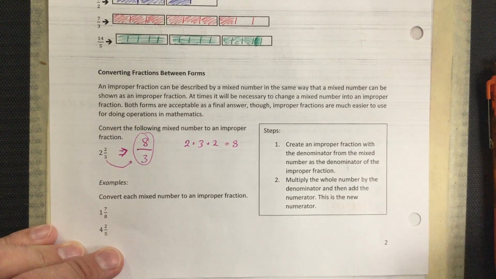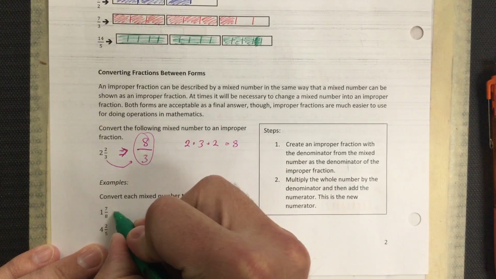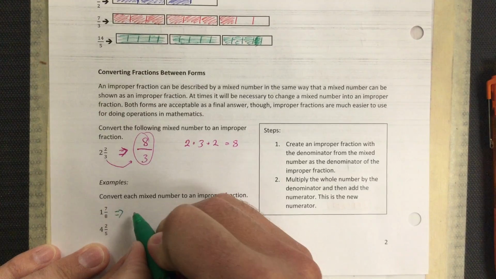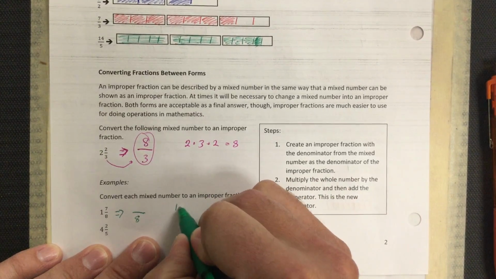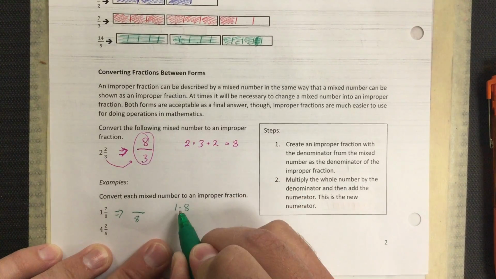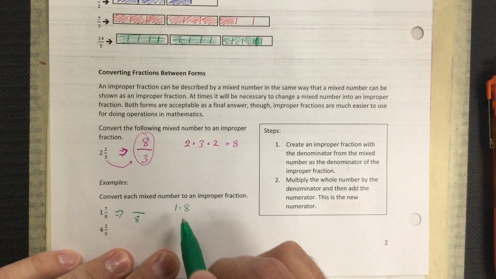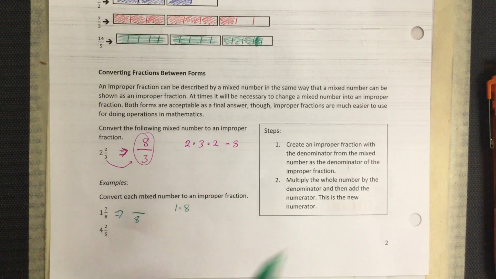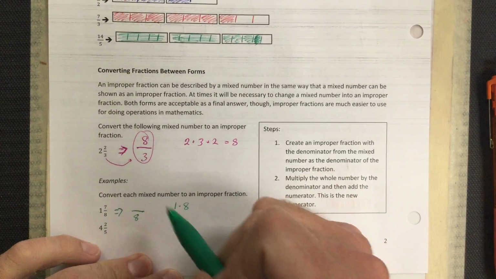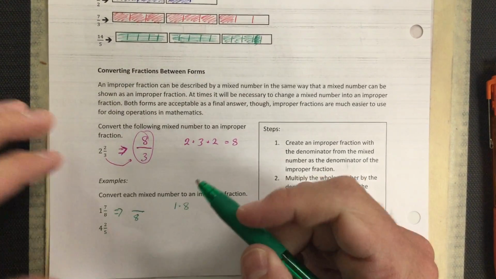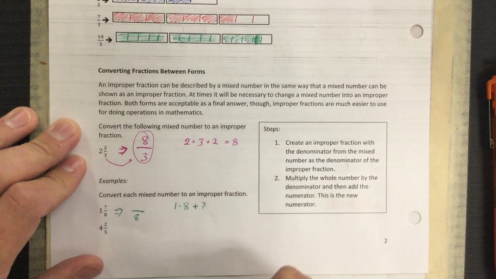Now let's try a couple more examples. Let's convert each mixed number to an improper fraction. We'll go a little bit quicker here. Okay, 1 7/8. We're going to have an 8 on the bottom. And then we do 1 times 8. Now the little dot there is multiply. We'll talk about that a little in class as well, but that little dot means multiply. You can also use a times sign, or the X sign, but it's going to become a little more complicated as we're dealing with letters in algebra. So for now, we're just going to use that little dot.